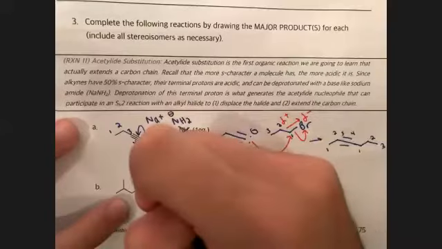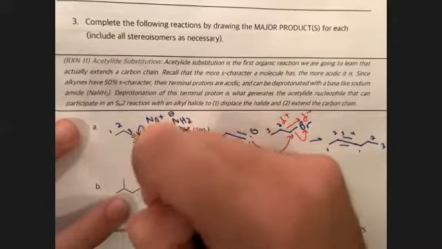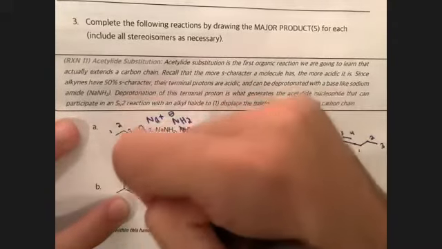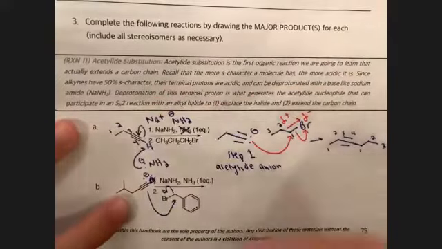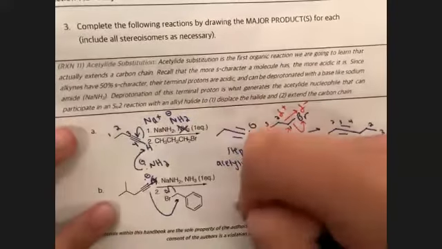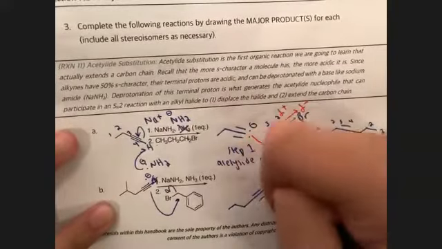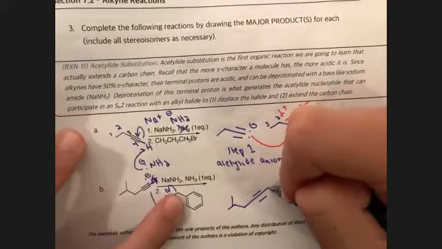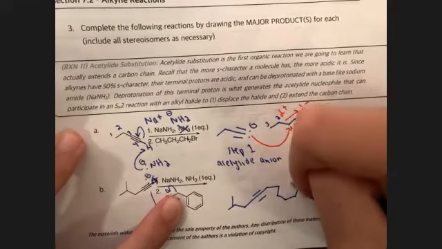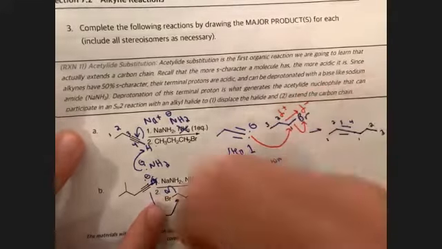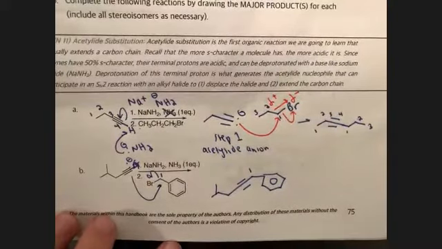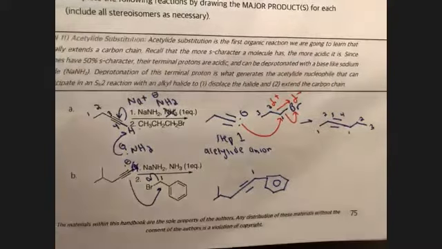Okay, so let's do it again. We know the role of sodium amide: it's going to deprotonate that terminal proton, so that goes away. We have this anion, and then that anion can attack this structure, break off that bromide, and now we have a structure that looks like this. We have a new carbon bond, so it's that one extra carbon, this one extra carbon, and the benzene ring. So that's it. Always number, because you don't want to lose carbons.